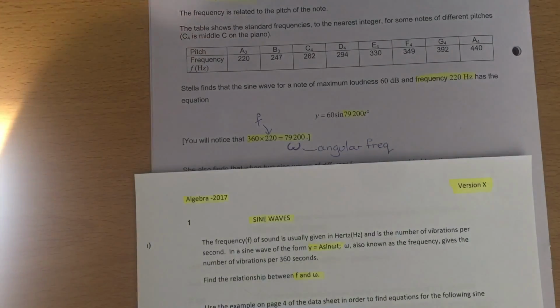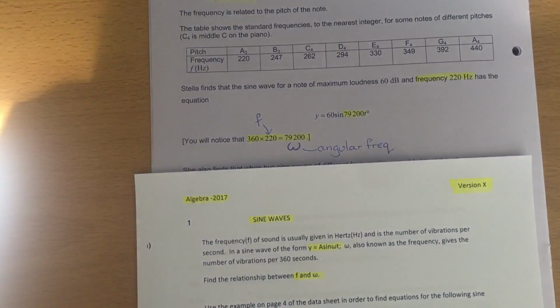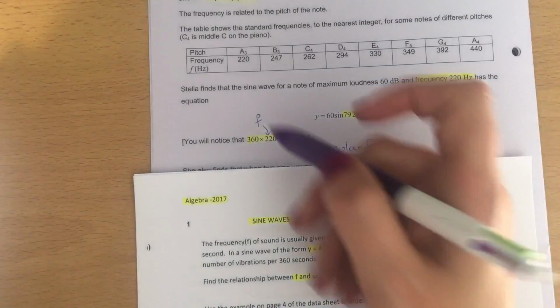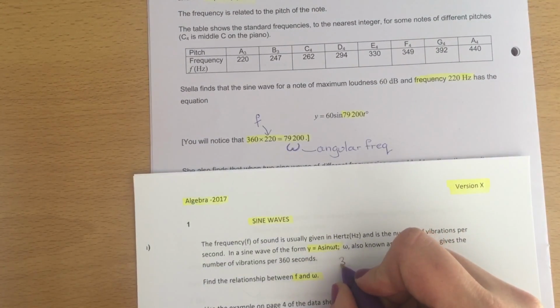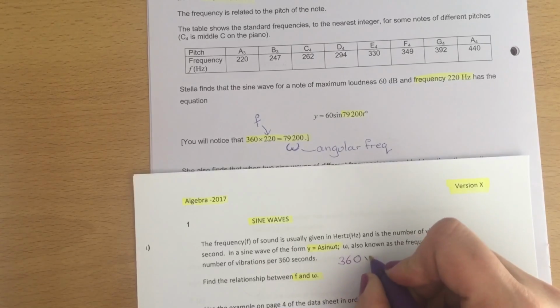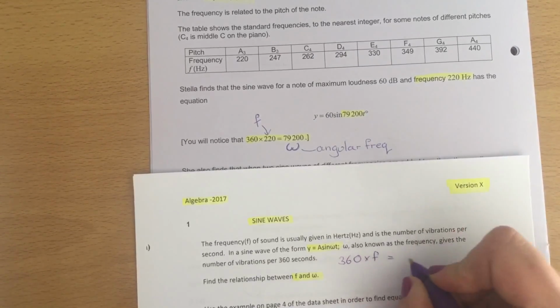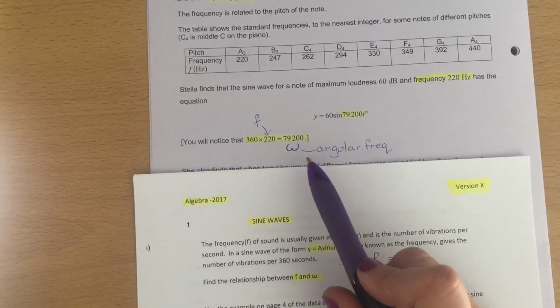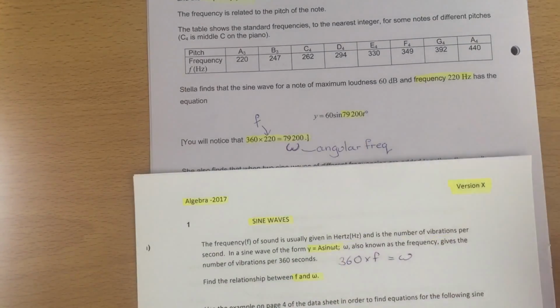So the relationship between F and W, we've got 360 times by F equals omega. The thing that looks like a W is actually omega.